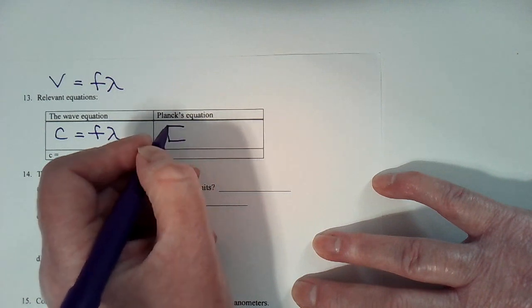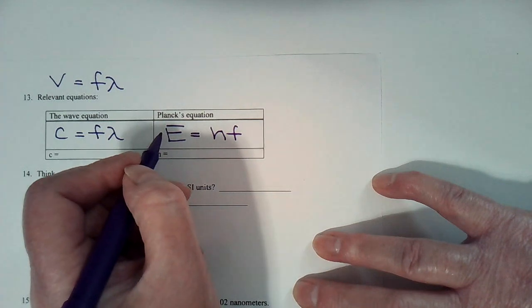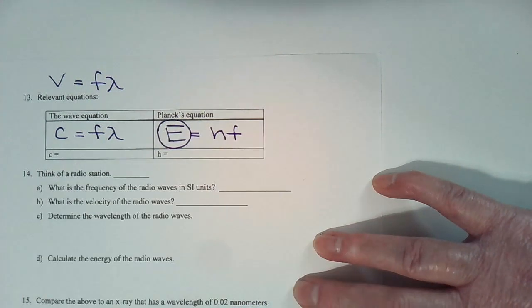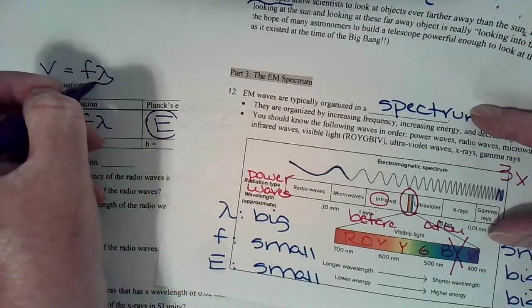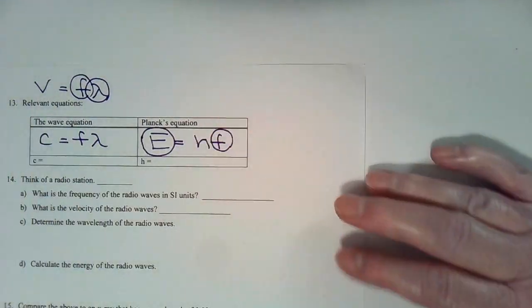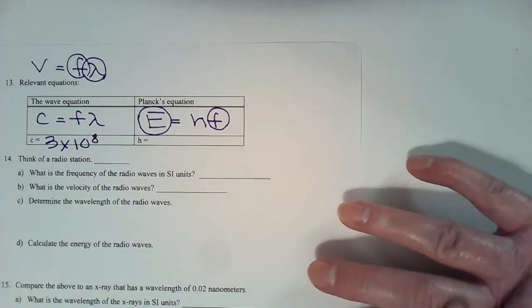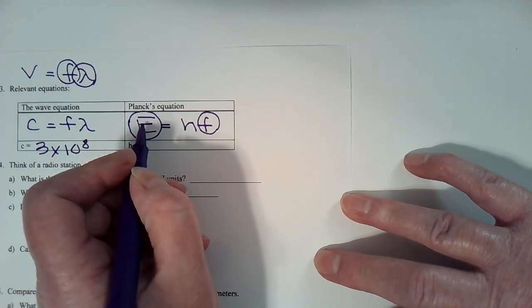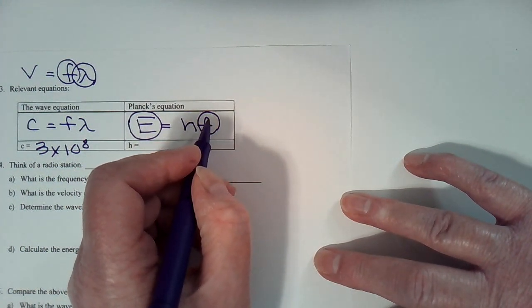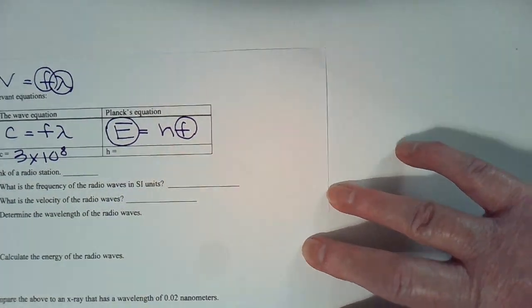And then we have E equals HF. This allows us to calculate the energy of the waves. So wavelength is going to come from here. Frequency you can get from here or from here. And then the energy you'll get from Planck's equation. The C value is always going to be 3 times 10 to the 8th. And energy is proportional to frequency. So the bigger the frequency, the bigger the energy, because H is a constant.